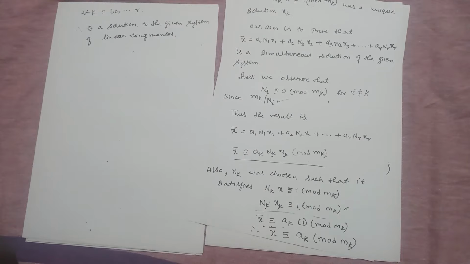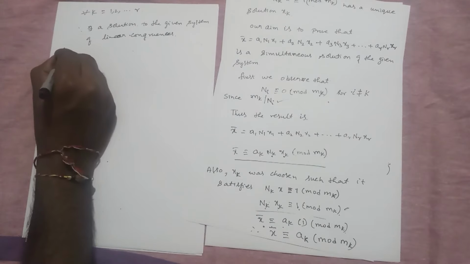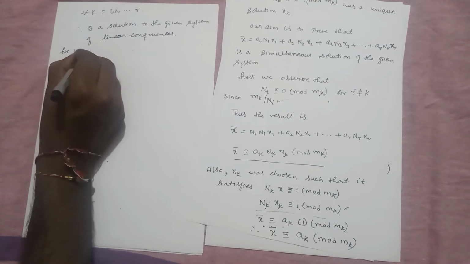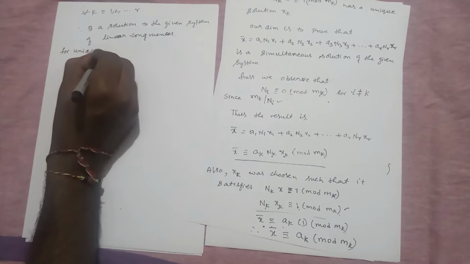So this is satisfied, right? So there exists a solution to the given system of linear congruences. Now you have to prove uniqueness. So for uniqueness, you have to prove it is a unique solution.